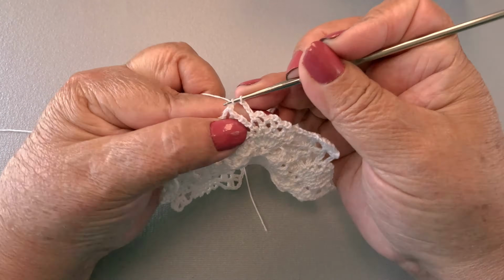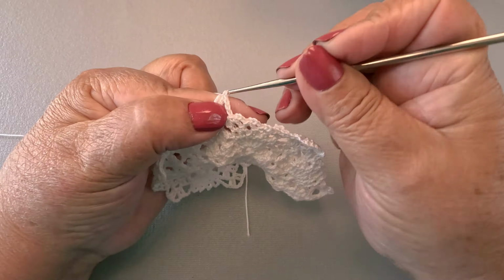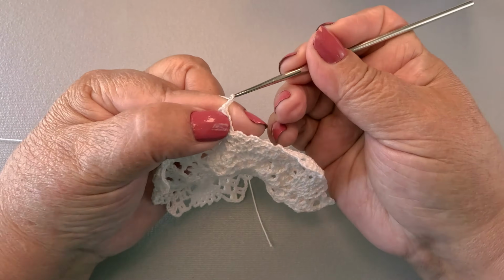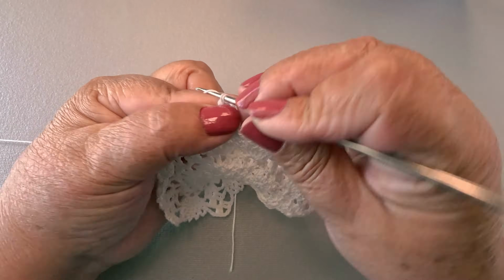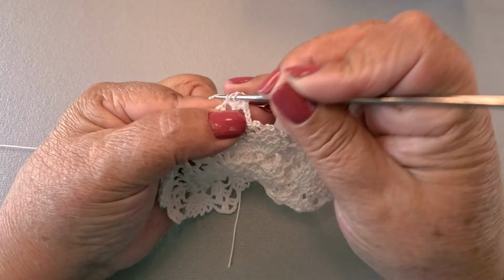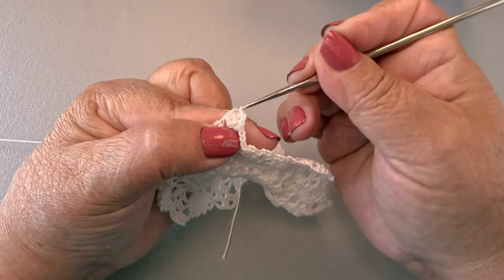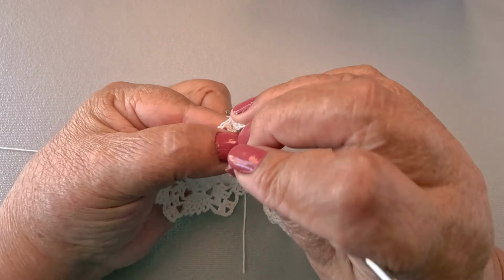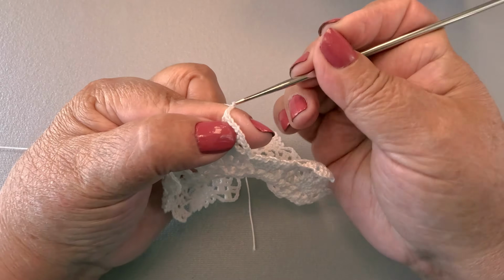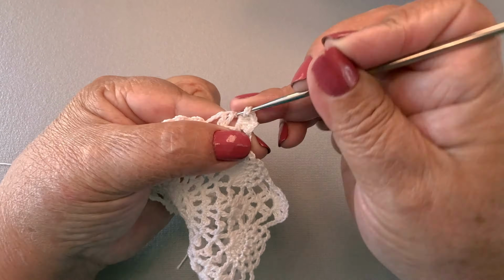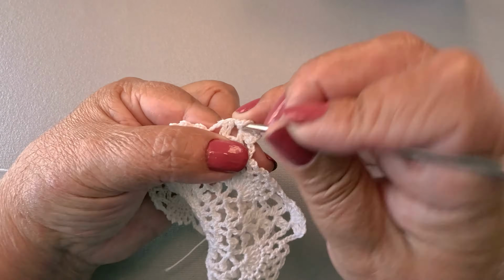2 double crochets, 2 chains, 4 double crochets in the same space, 2 chains, 2 double crochets in the same space.